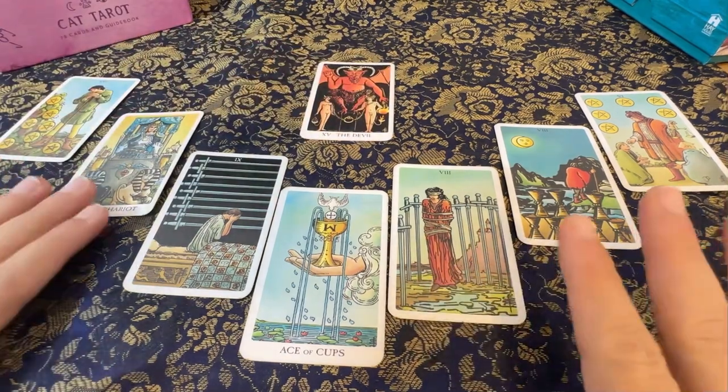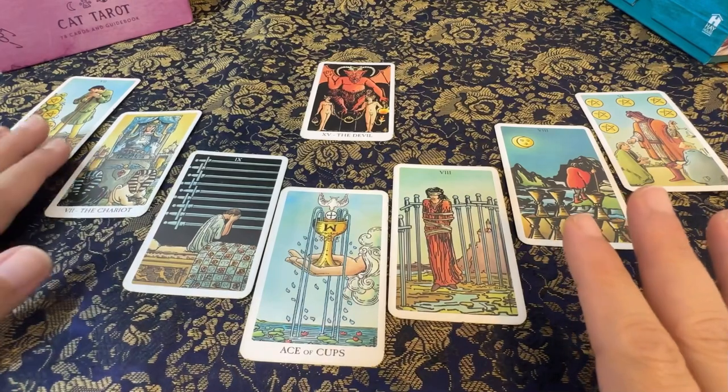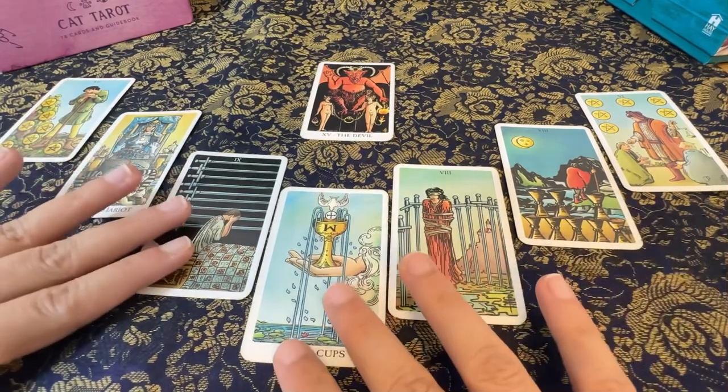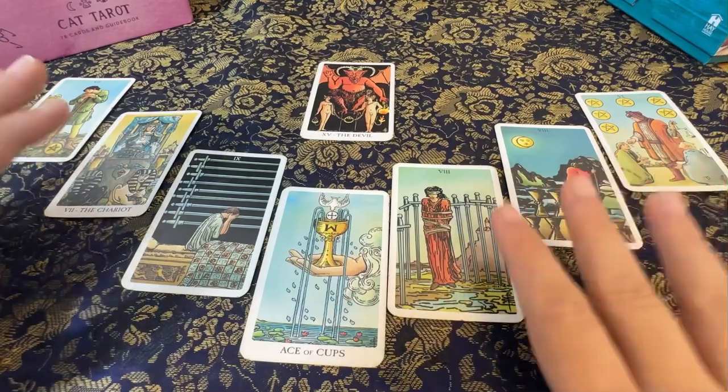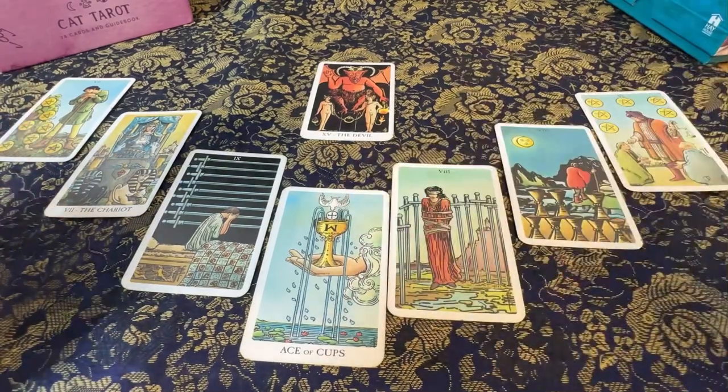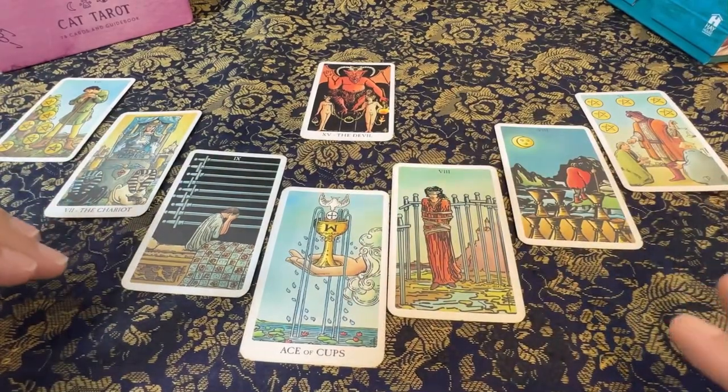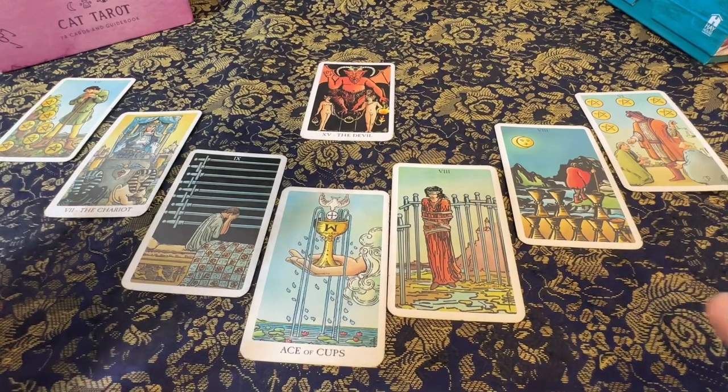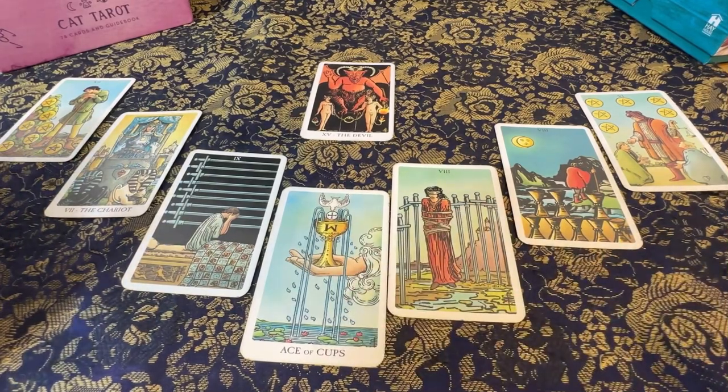So this was my take, a short lesson, I think, or actually this is the full lesson on horseshoe spread. This is how I do it. These are my positions which I use. I have not changed these positions since years now, because I find them to be the most conducive to give compact, proper readings. You can always change the positions.